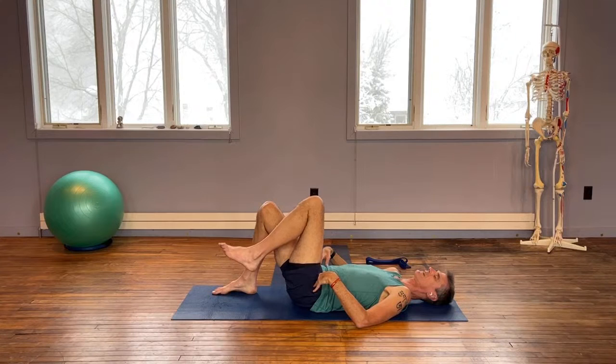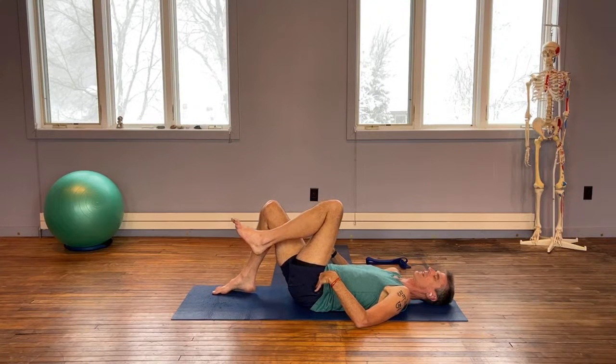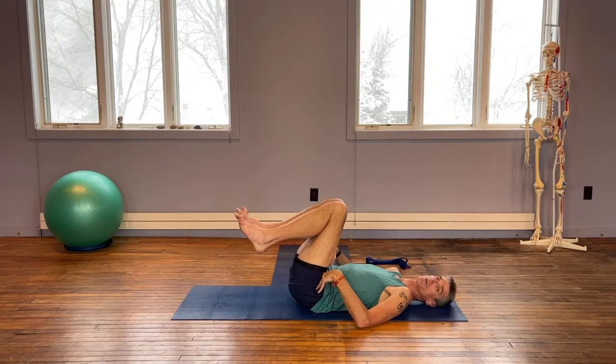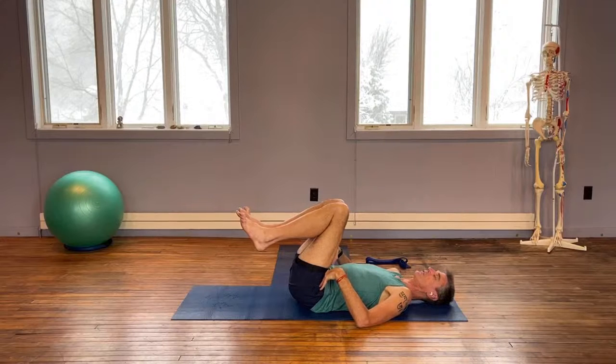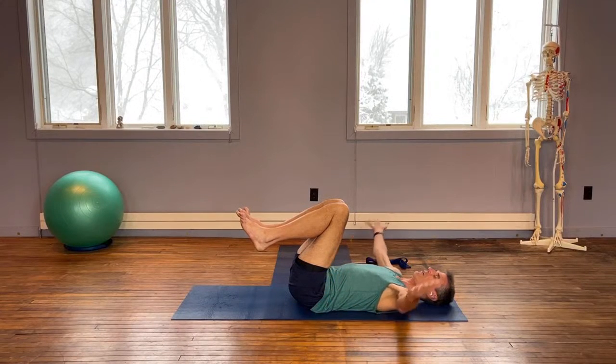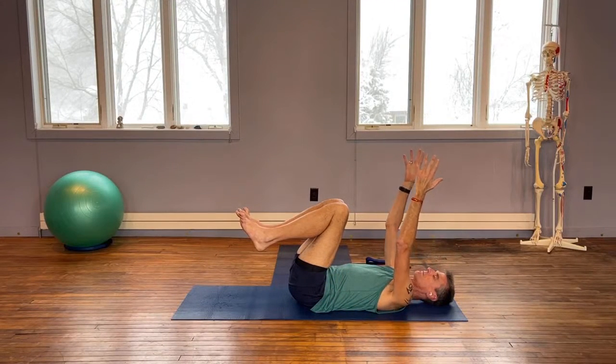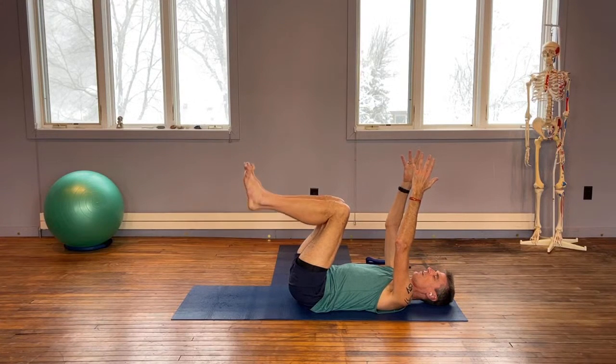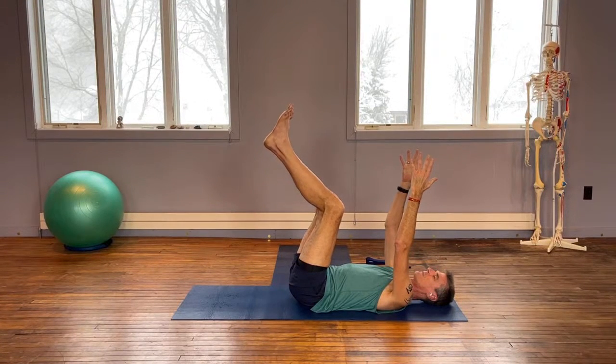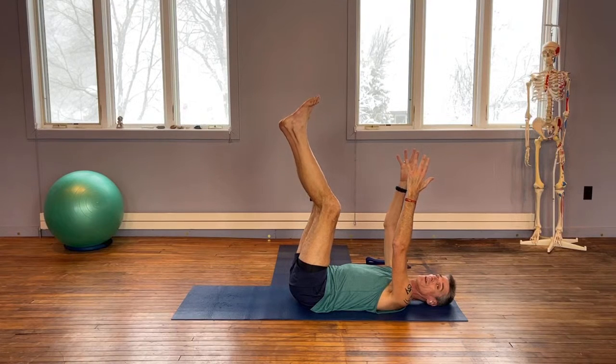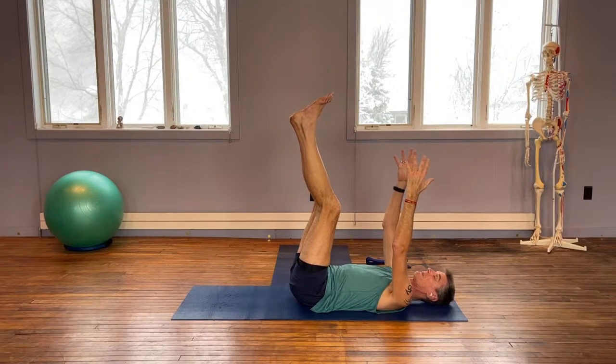Bring one leg in, then the other leg in, and whether or not you feel your hip flexor muscles relaxing, set that intention, visualize. And that could be surprisingly effective long term. So now taking all your arms up, all of them, and then all your legs up, all of them. See if you can keep your hip flexor muscles uninvolved.